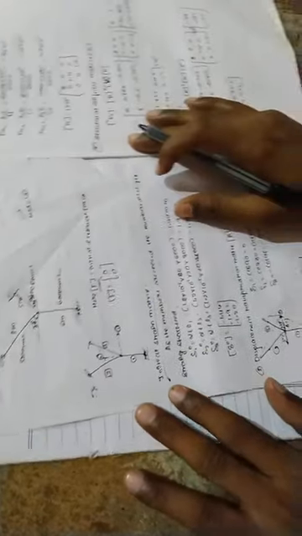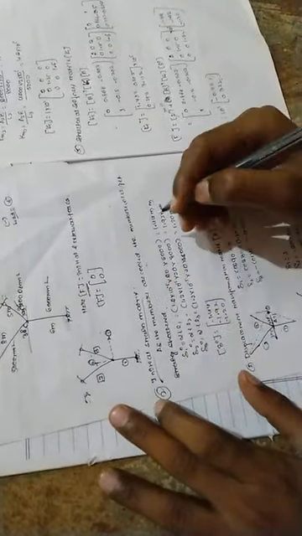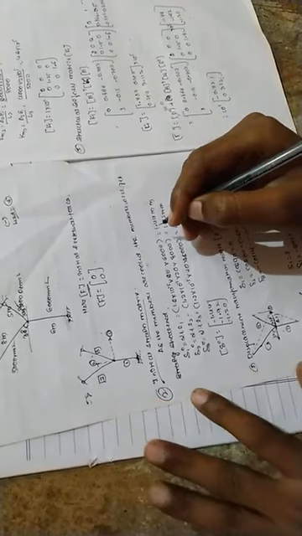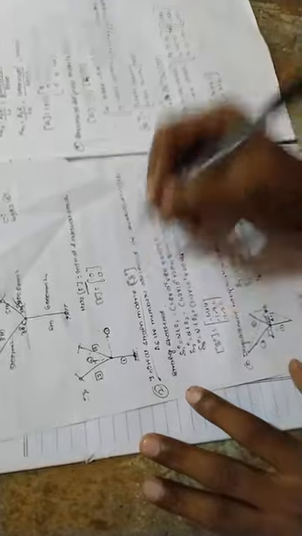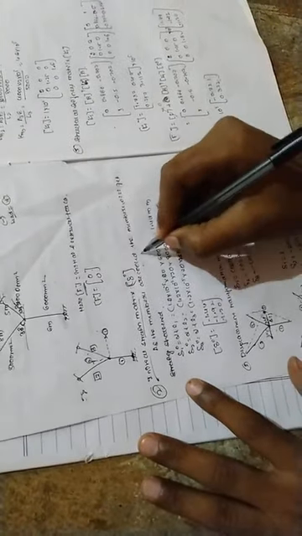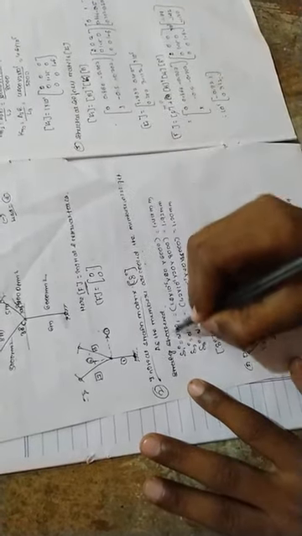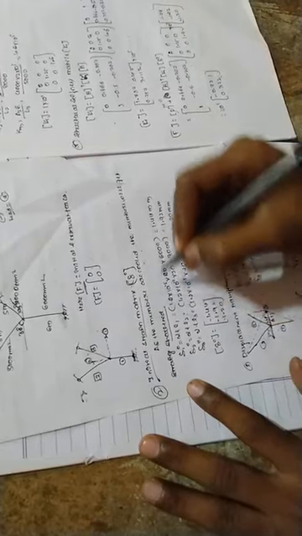Now the second step is the initial strain matrix, the delta naught value. As the members are cooled, the members will get shortened. How will the member get shortened?